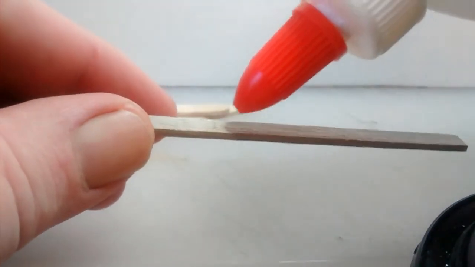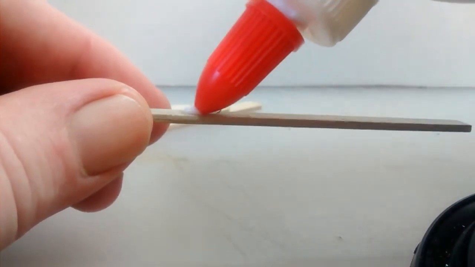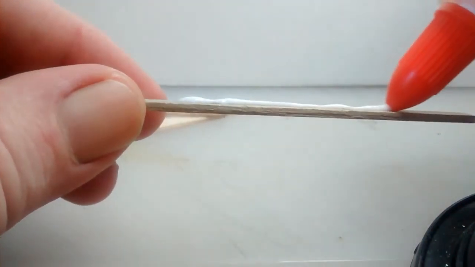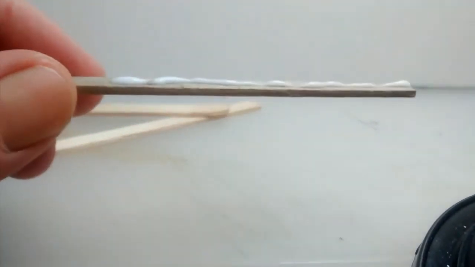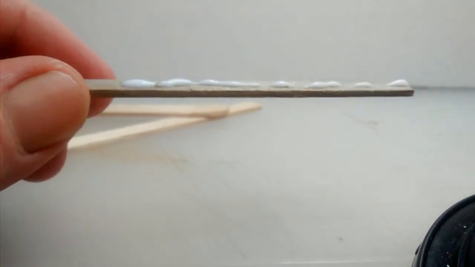So that's the problem with the school glue, is it may take a minute or two for it to dry, but I'm just going to do a thin layer just for demonstration purposes. Just lay on a thin bead of that. And, you know, some people might get all fancy and use a brush. I get in there with my finger.